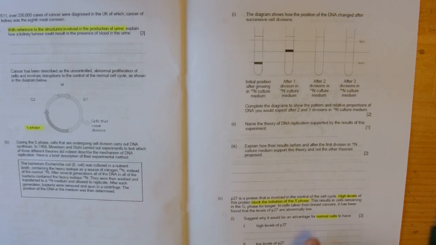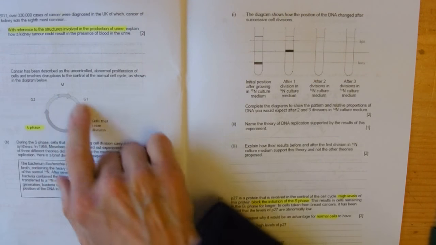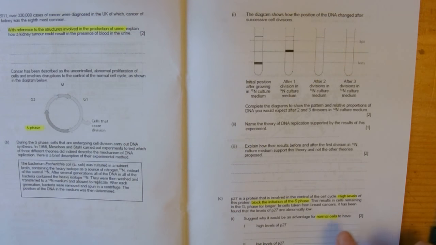This second part, why do we want cells to have a low level? I mean, this cell cycle will go around faster. Well, there are times that we need fast replication. There's a few suggestions. So when do you want cells to replicate really fast? Not talking about cancer, and that's the answer there.